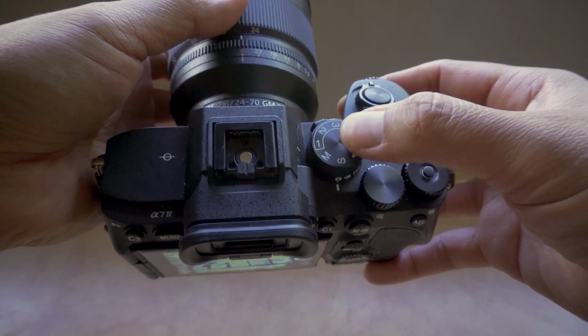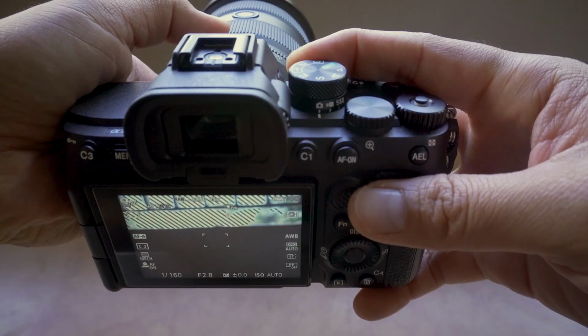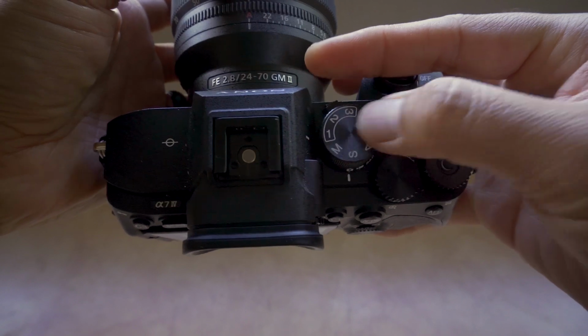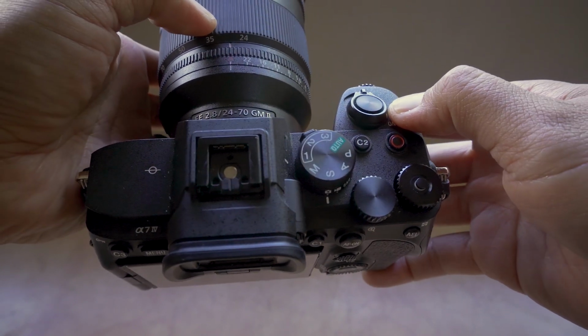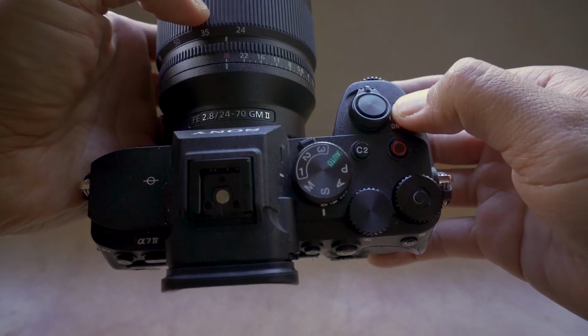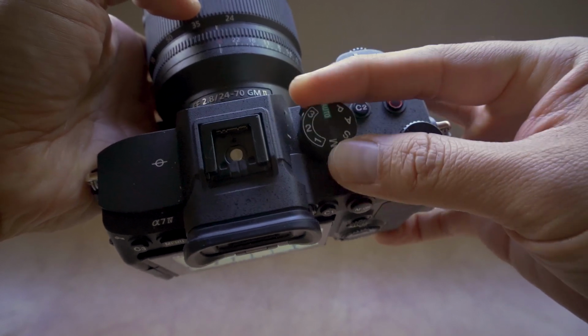And the last thing on top is the mode dial, which allows you to go into different modes for video and for photos. Here you have manual mode, you have shutter priority, aperture priority. I'm not going to get into that per se. We will talk about this dial later in the video, specifically with the custom dials 1, 2, and 3. I use those custom dials to go into my favorite presets. Again, I'll talk about that later in the video.